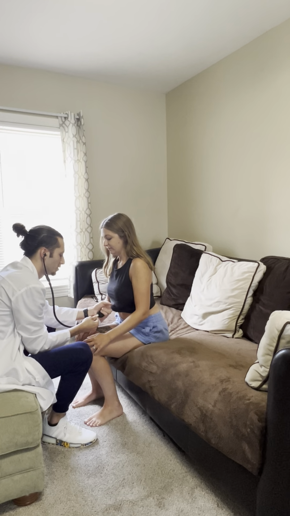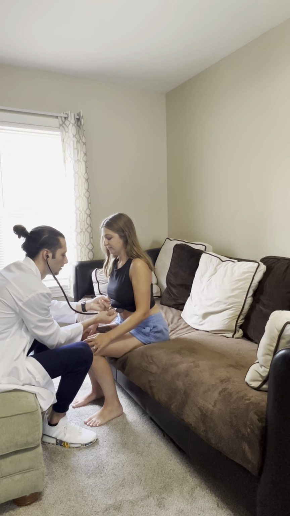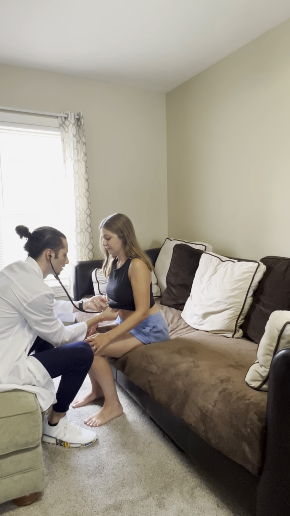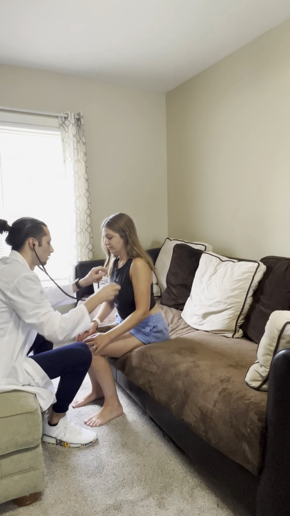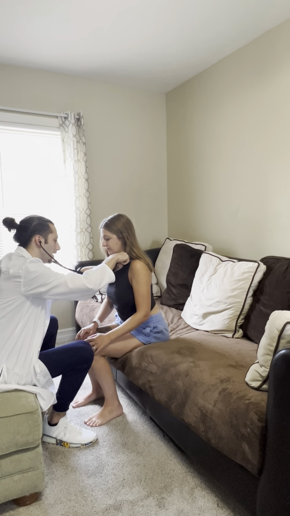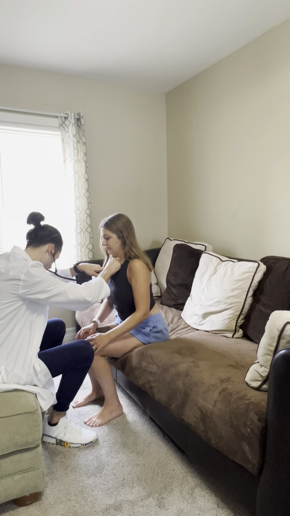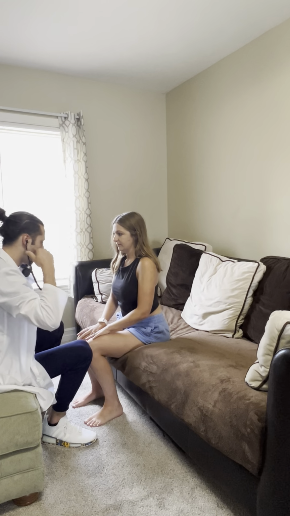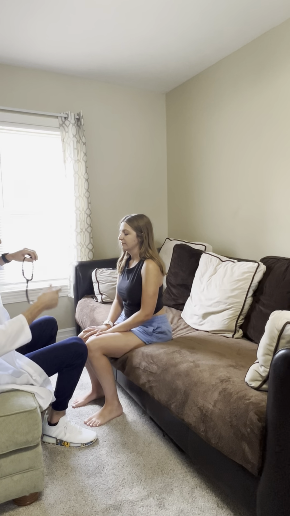I'm going to move over to the bell, and we're going to reverse. Back to Erb's, pulmonic, and aortic. Okay, so I did not hear any murmurs.